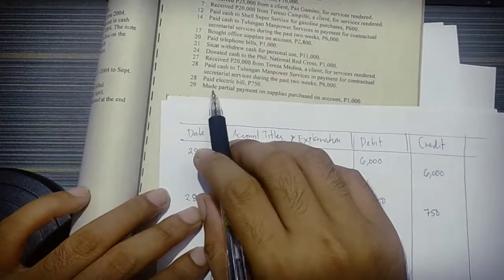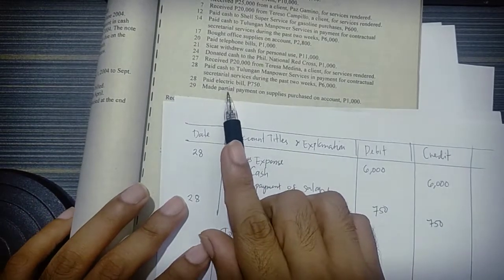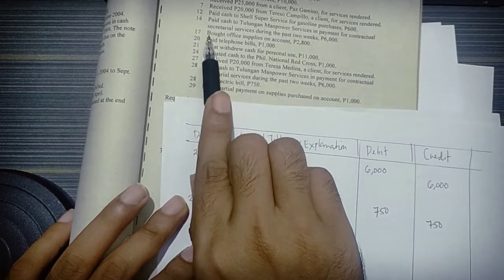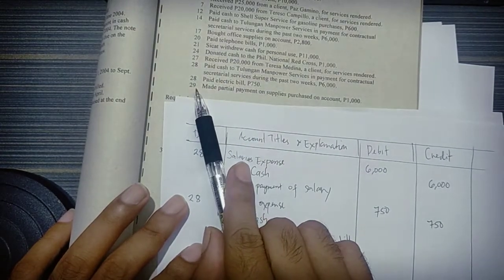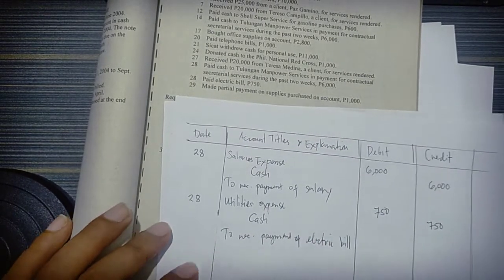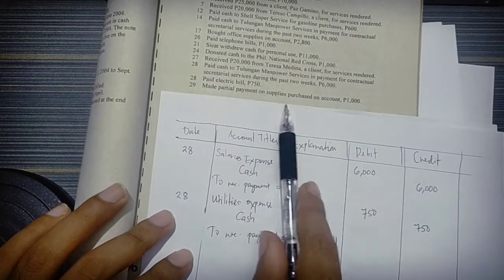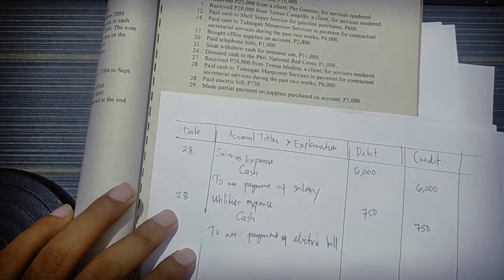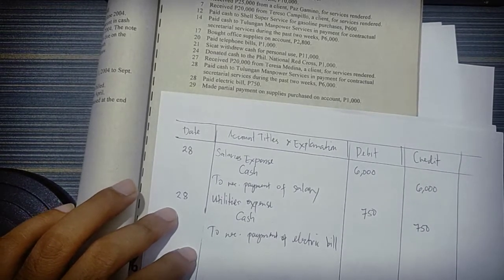Then lastly, we have made partial payment on supplies purchased on account, 1,000. So remember that we bought on credit, right? On December 17. So on December 29, we made a partial payment on office supplies on account, 1,000. Its effect is that since we paid 1,000, our cash decreases, and of course our accounts payable also decreases.